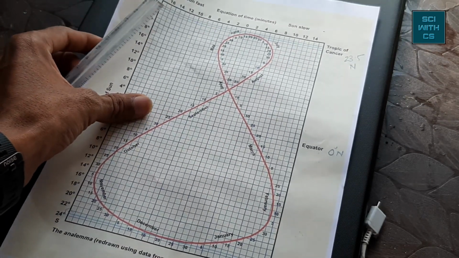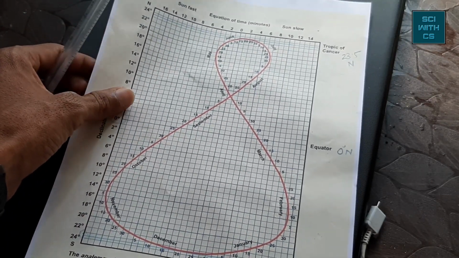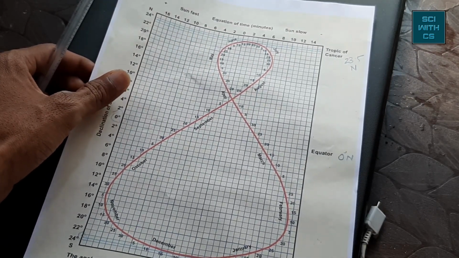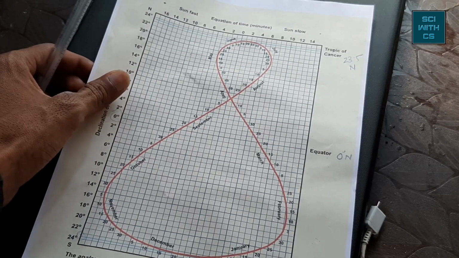So looking into more detail, the equinoxes and the solar declinations for your particular location, I will post a dedicated video in detail on this chart.